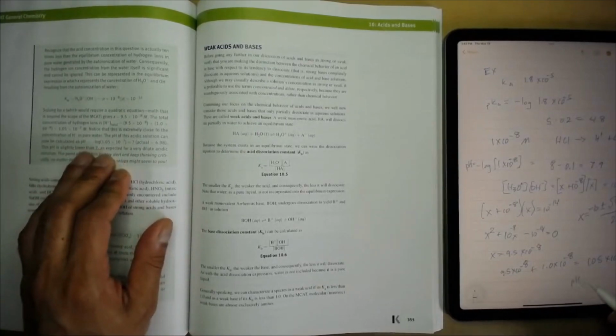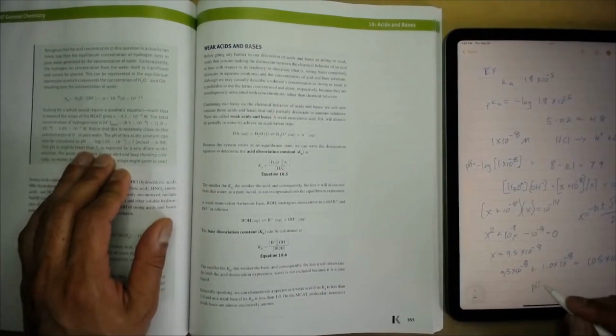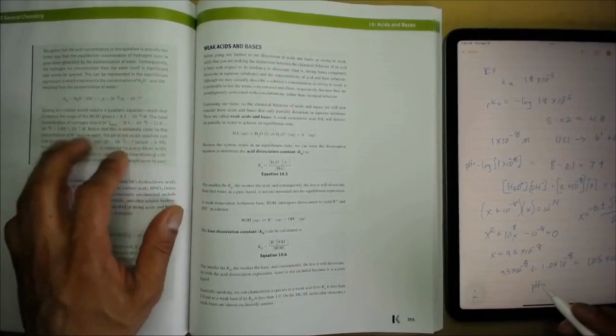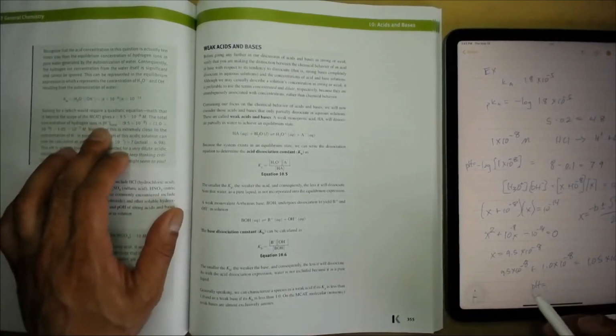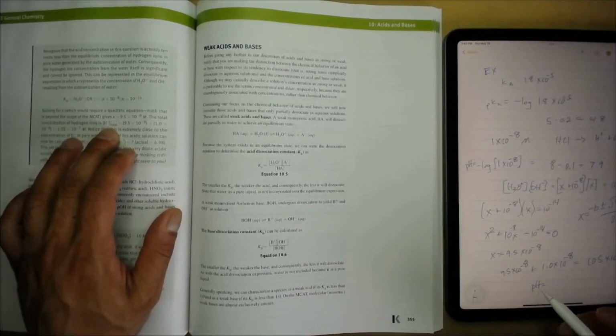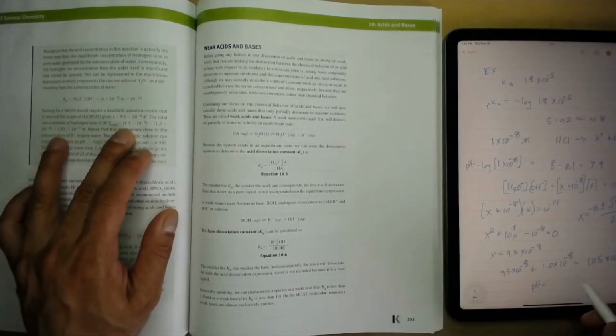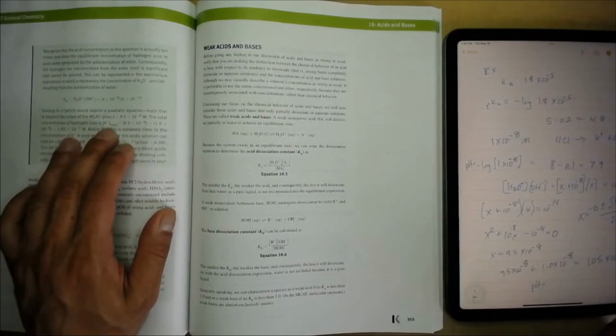And the pH. So what is this? The total concentration of hydrogen ions is H plus total, which equals 9.5 plus 1, 1.05 times 10 to the minus 7th.